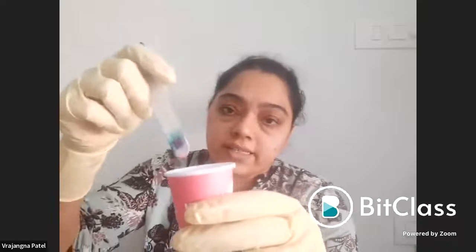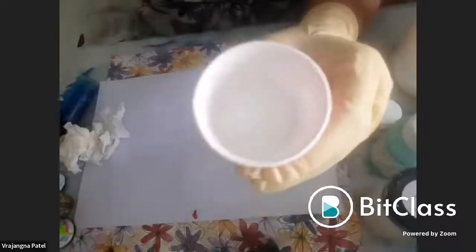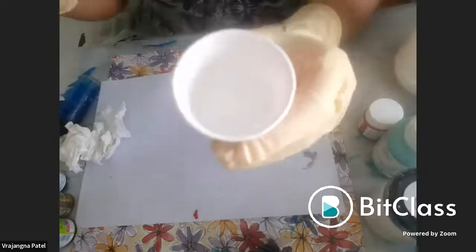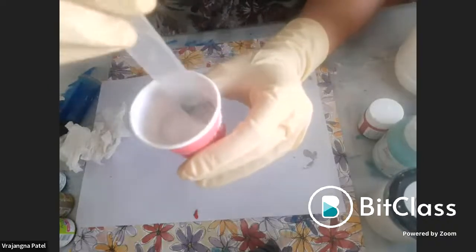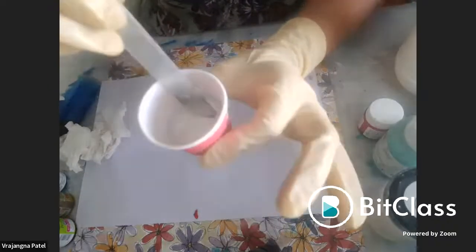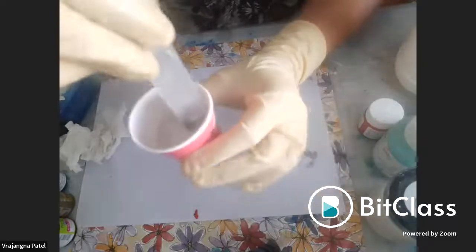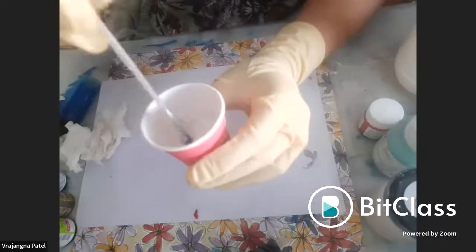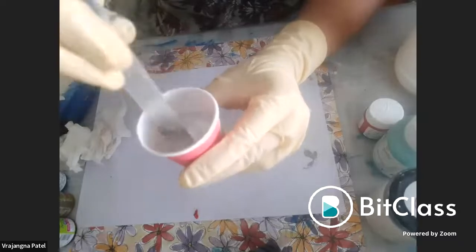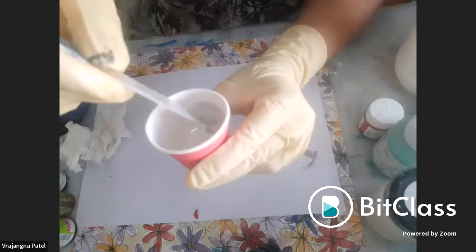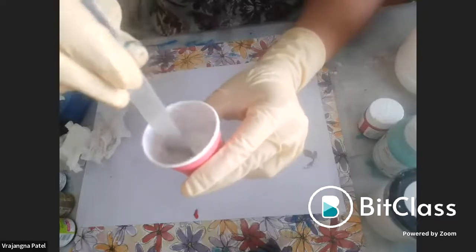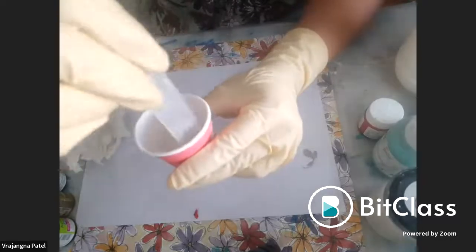Now, when you take this, the liquid is very clear like water. But as soon as you start mixing, first thing you have to do is mix it very slowly and scrape the sides of your cup as well as the base, so that you get a very homogeneous mixture.